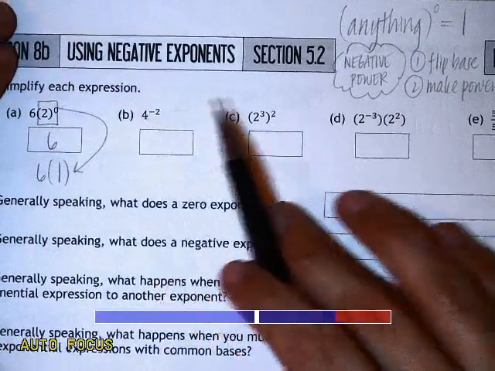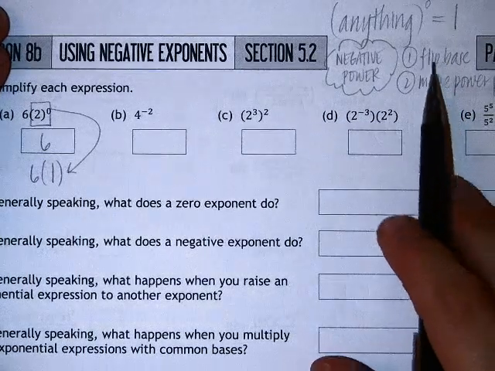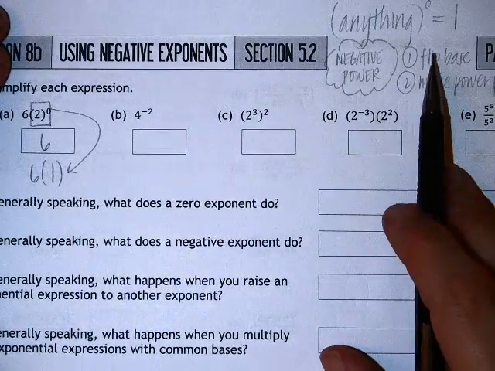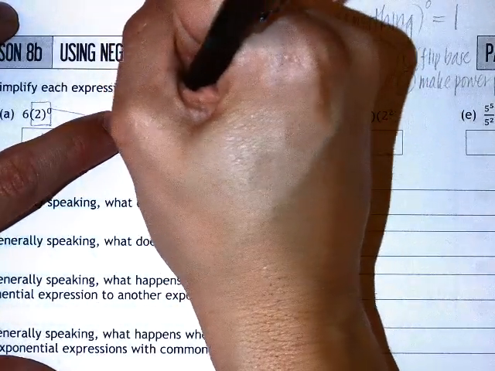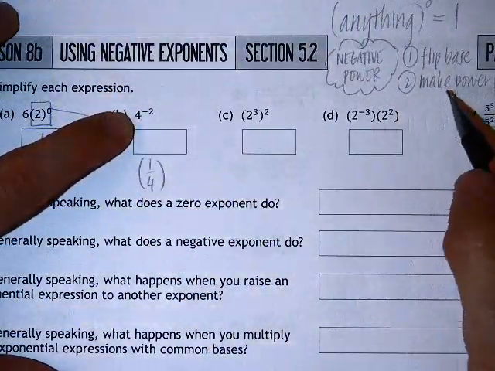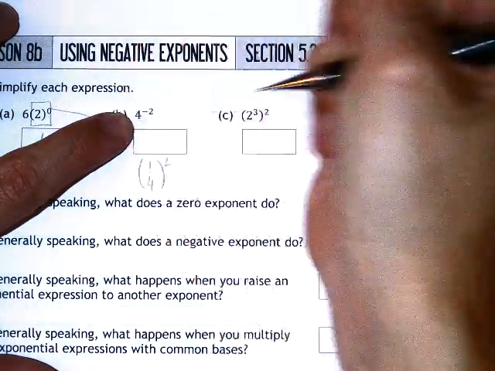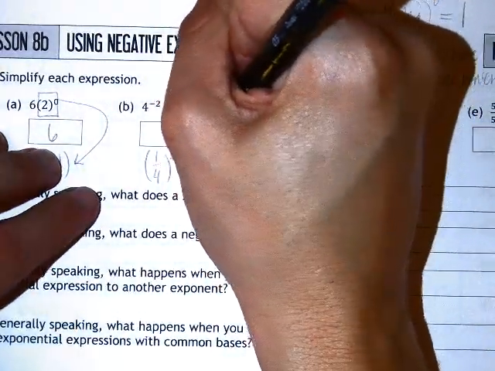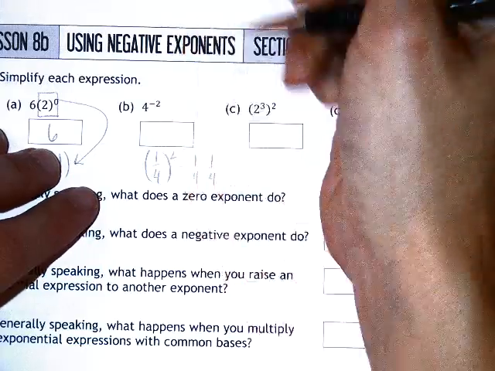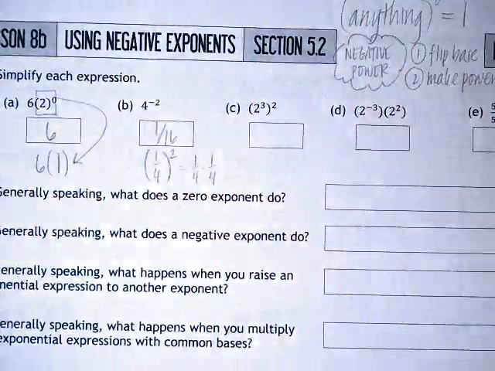That clearly has a negative power, so we can use the two rules that we discussed in the previous lesson. We can flip the base. The base is 4. Its reciprocal becomes 1/4, and it makes the power positive, so negative 2 becomes positive 2, and then that becomes a basic multiplication question. 1/4 squared is just 1/4 times 1/4, which becomes 1/16.